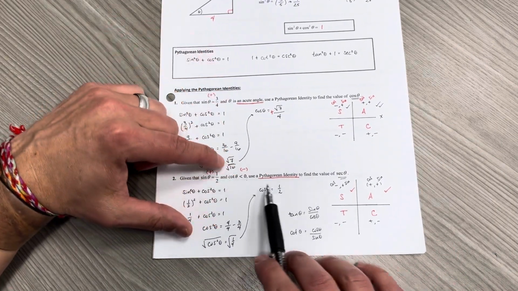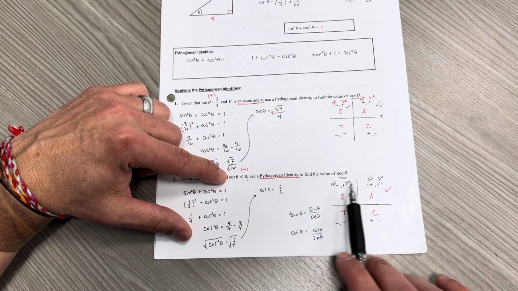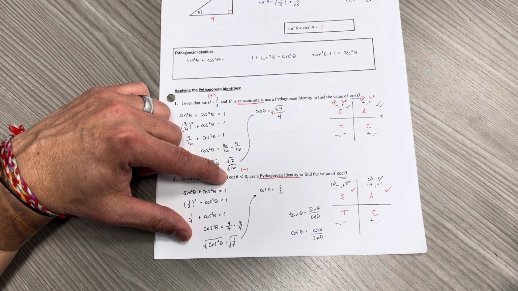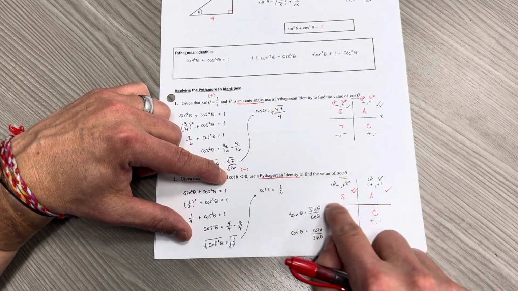So here, where is cotangent negative? Well, in the first quadrant, we're going to have positive divided by a positive. That's a positive. And here we're going to have negative divided by a positive. So the answer is in the second quadrant right here. So this is where we're going to look.